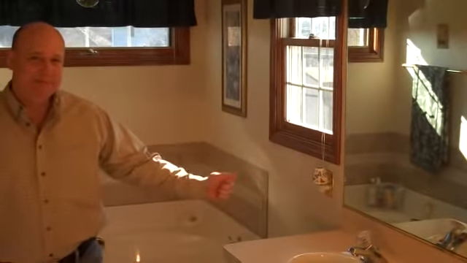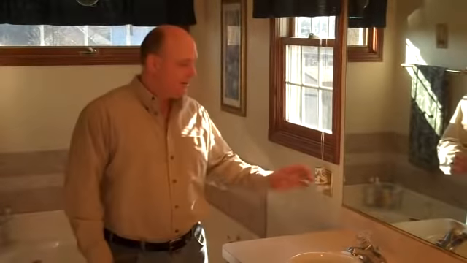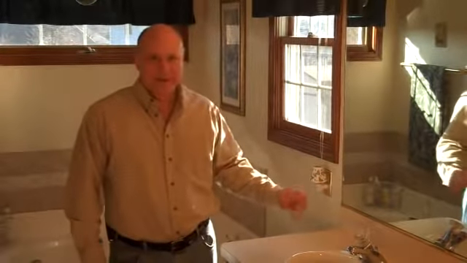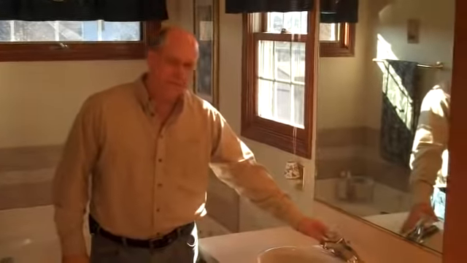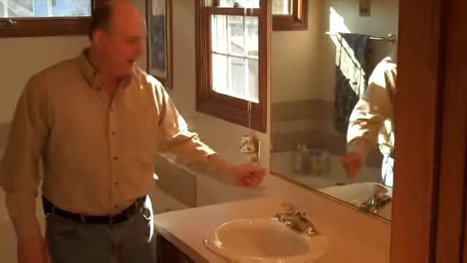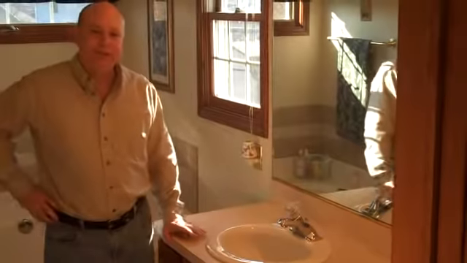To the EasyRoughEstimator.com plumbing details. What we're going to talk about is plumbing fixtures and grade of material. This is an example of a medium grade fixture. There are several levels that you can choose from.